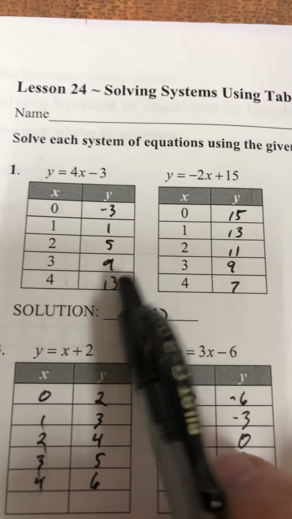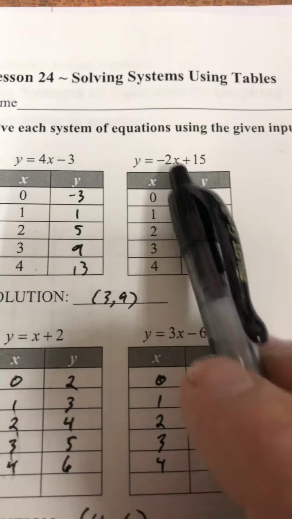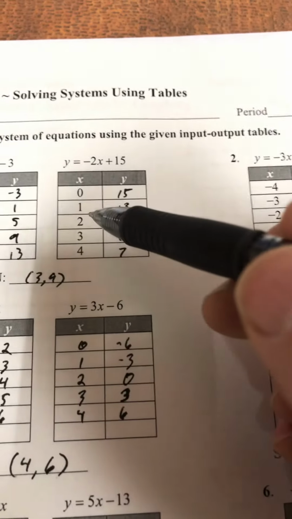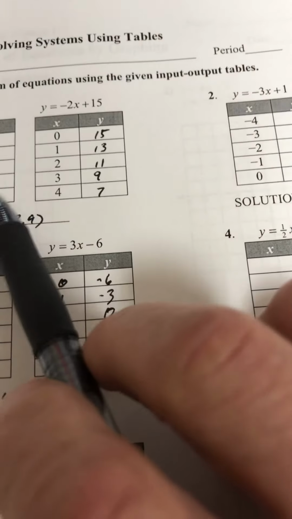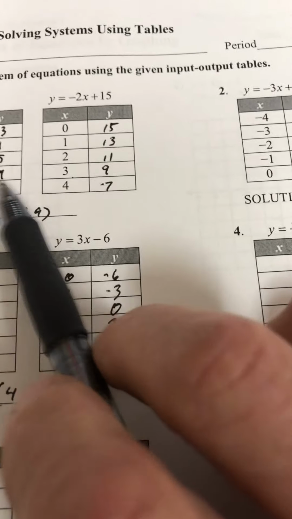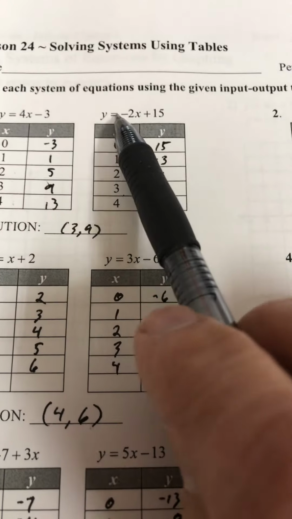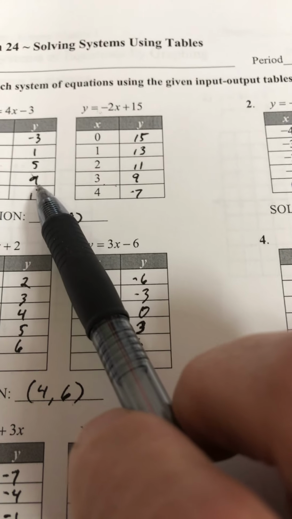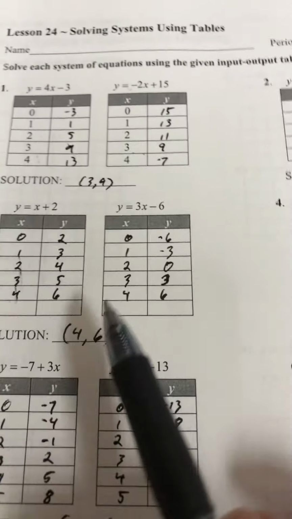So doing that, you see my chart for my input-output table. I guess I should call these input-output tables instead of T-charts. I'll show you the T-chart for number 7, but this would be an input-output table. And you see where they're common, that's where these lines are going to cross. This is a linear equation. They're going to intersect at 3, 9. So 3, 9.